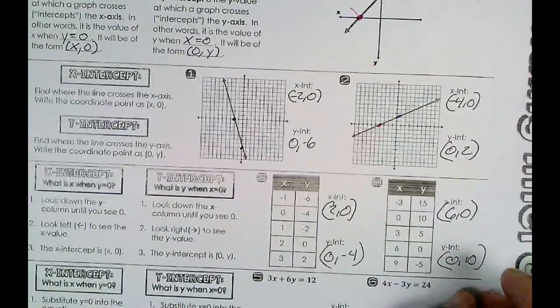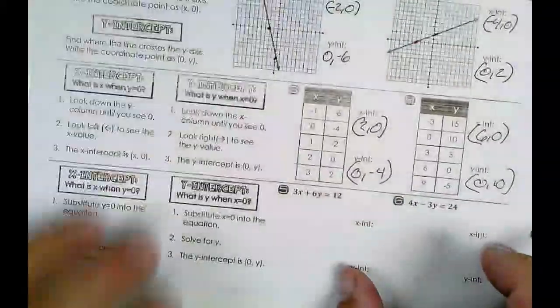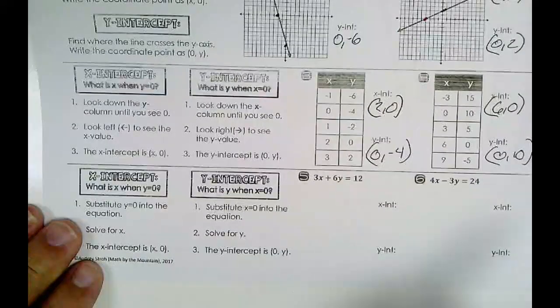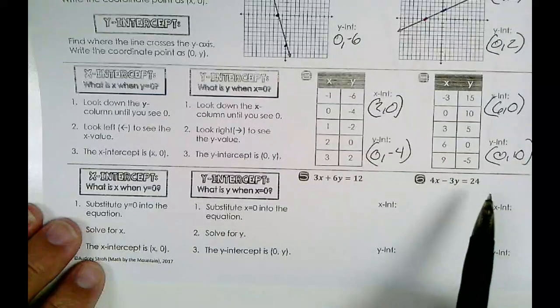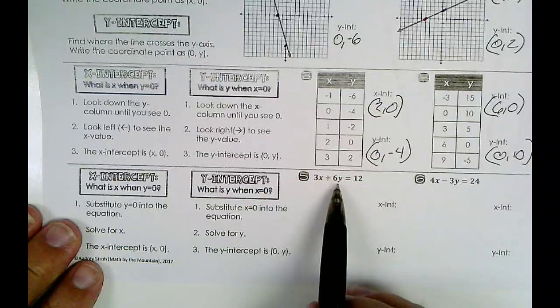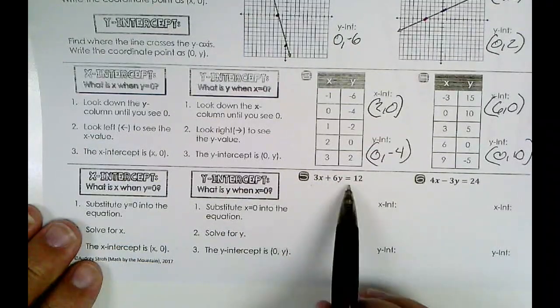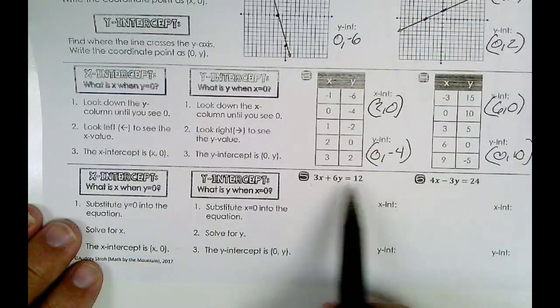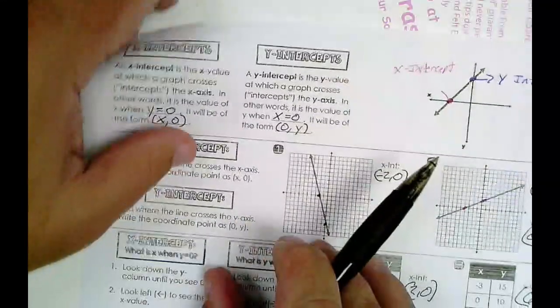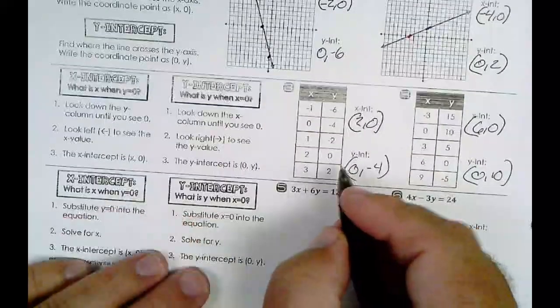So how do we find this from an equation? We've learned about slope-intercept and point-slope form. Here we're going to work with an equation written in standard form. Remember, these x and y's are actually points on the line. So if I want to find the x coordinate, I substitute for y. What is the value of y? Remember, the value of y is 0. So I'm going to substitute 0 for y.